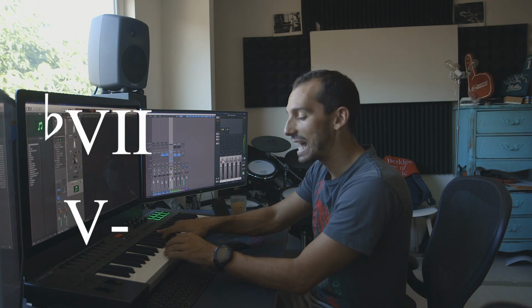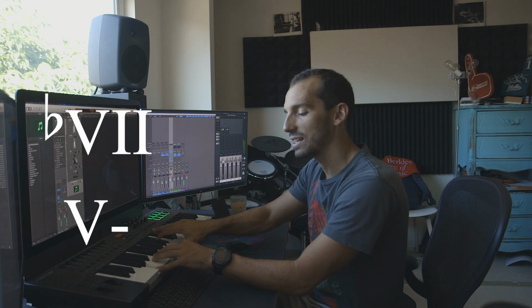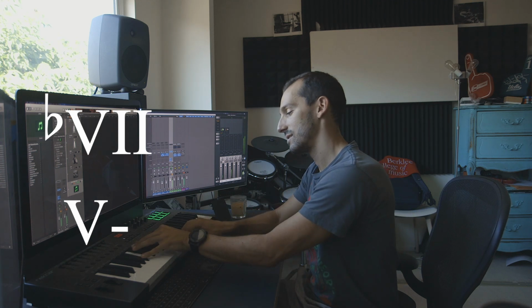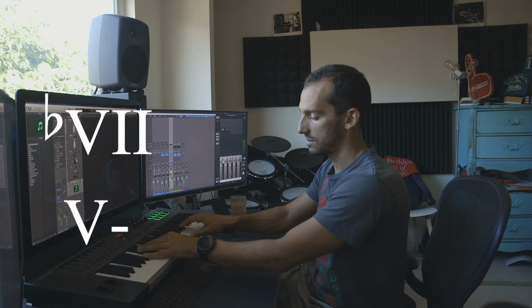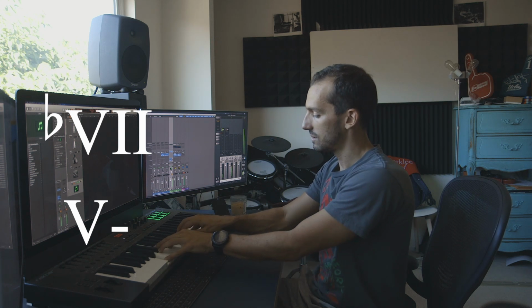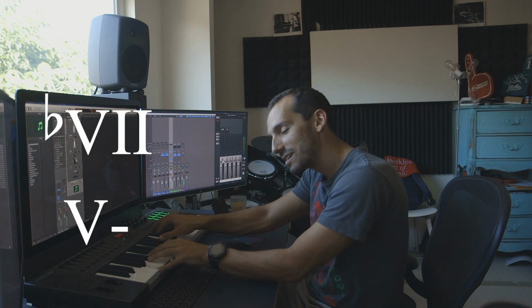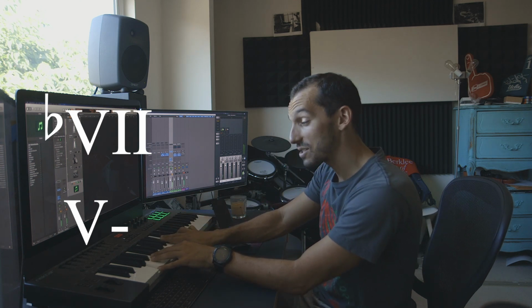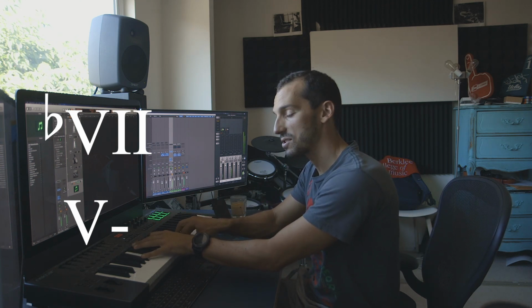So that 5 minor is that chord that kind of has that sad, reflective, melancholy feel. And it sounds good if you want to do 5 minor 7, that also works nicely.